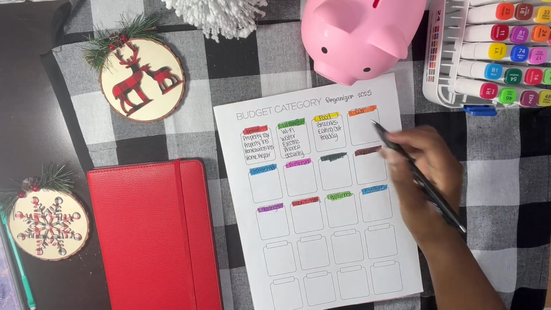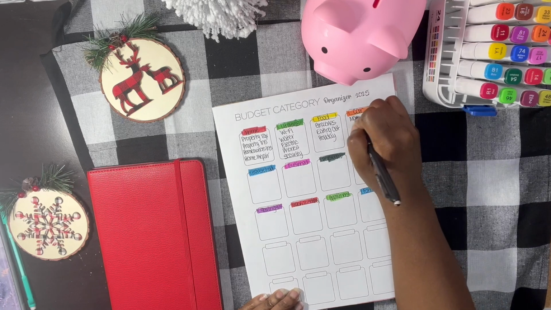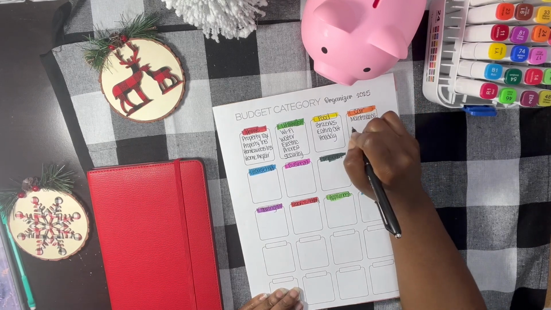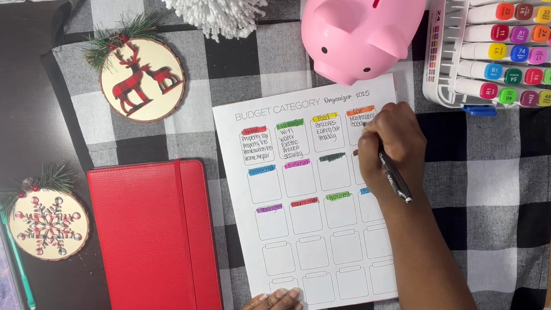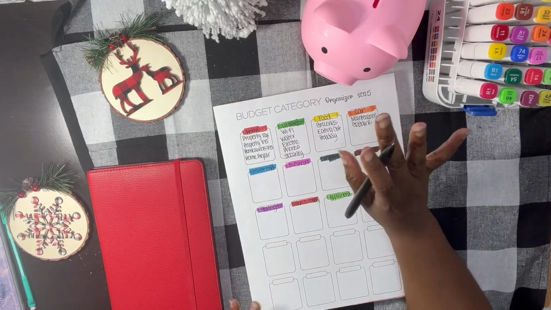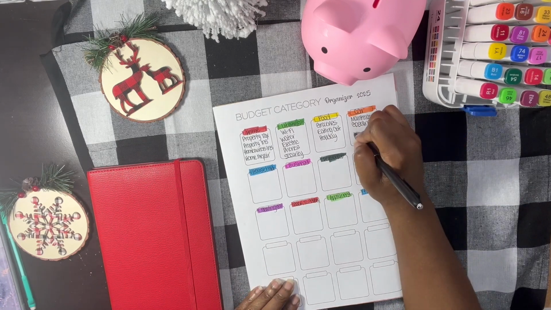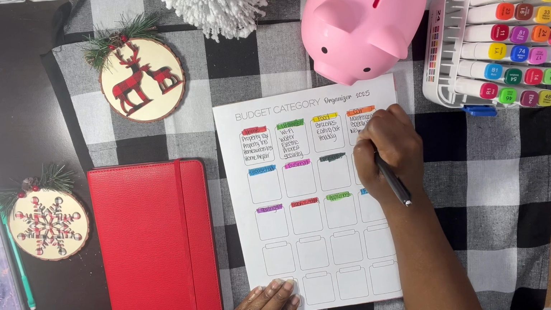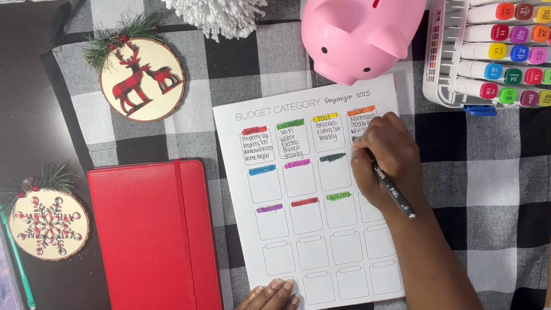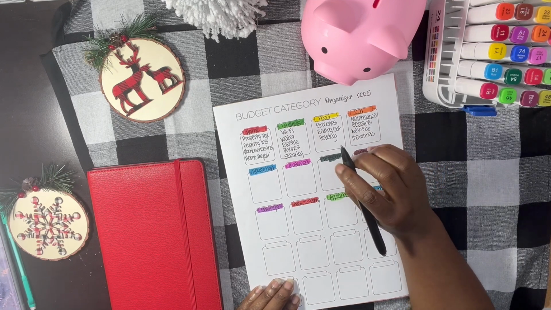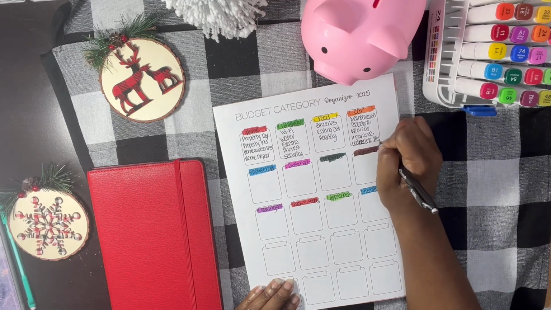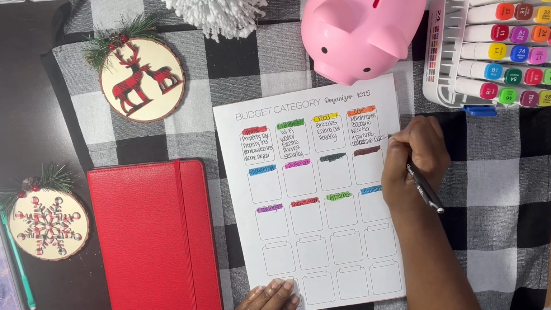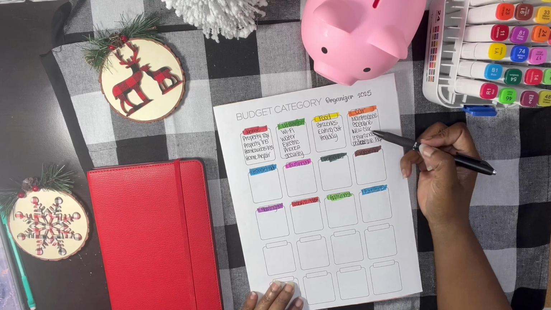Next, we have car. We have maintenance, because we have to make sure that the car is up and running. We have gasoline, and this is a variable expense that will fluctuate each and every month. This one is a new one: new car. Insurance for the cars that we have now, deductible, and repairs. Getting a little running out of room here. So these are two that are going to be implemented.